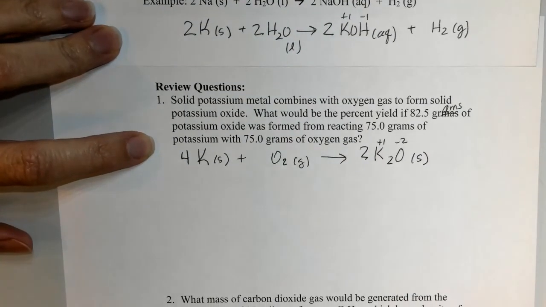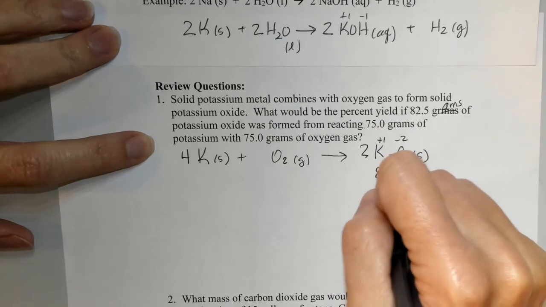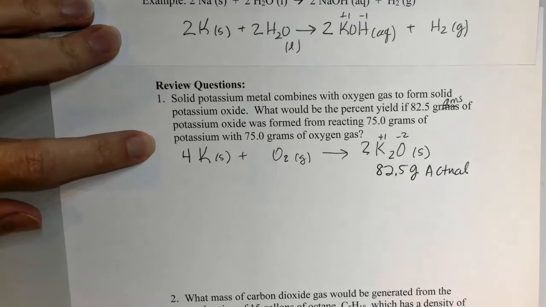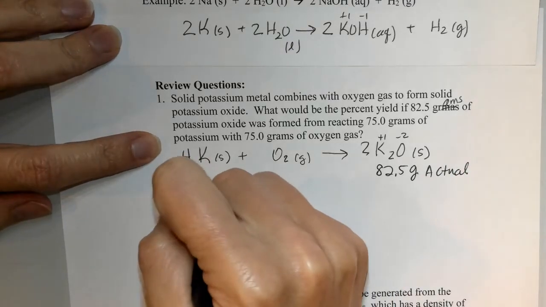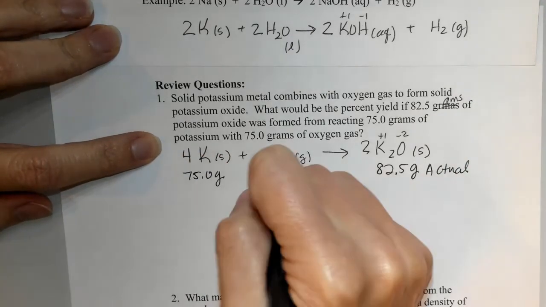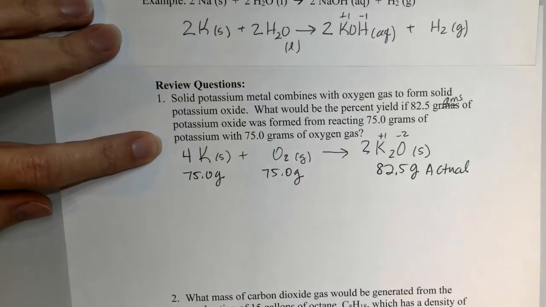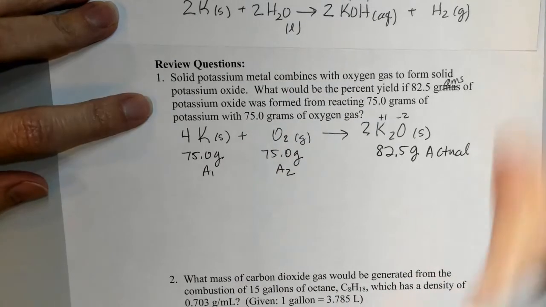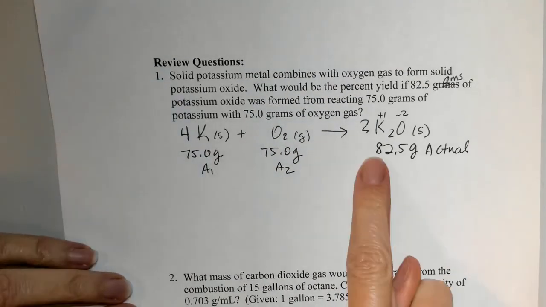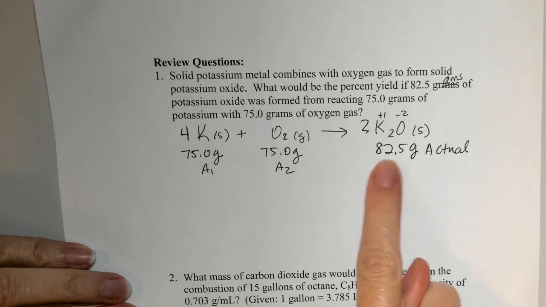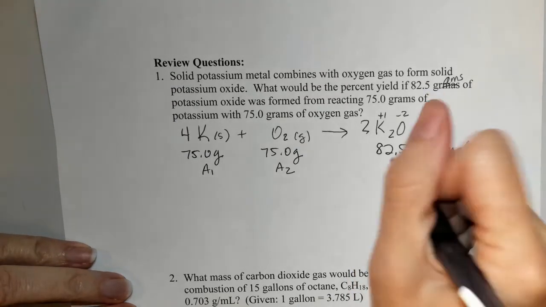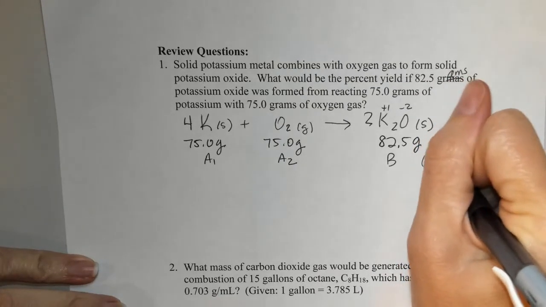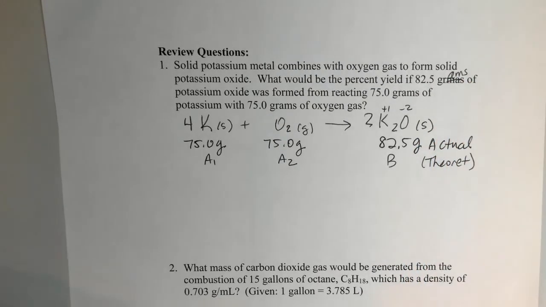And it says 82.5 grams of the potassium oxide was formed. That's my actual yield. And I reacted 75 grams of potassium with 75 grams of oxygen. So I have a limiting reactant percent yield question. The mass of the product, the 82.5 grams, is my actual yield that I'll plug into my percent yield calculation, which means I need to figure out what my theoretical yield is. So that'll be my B.